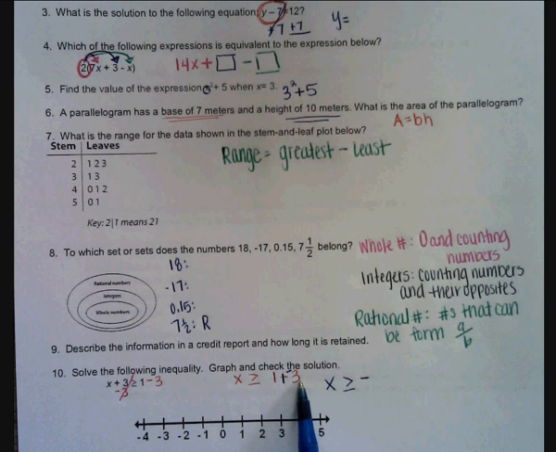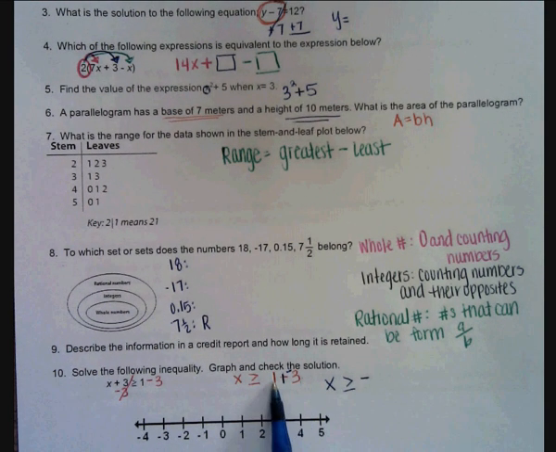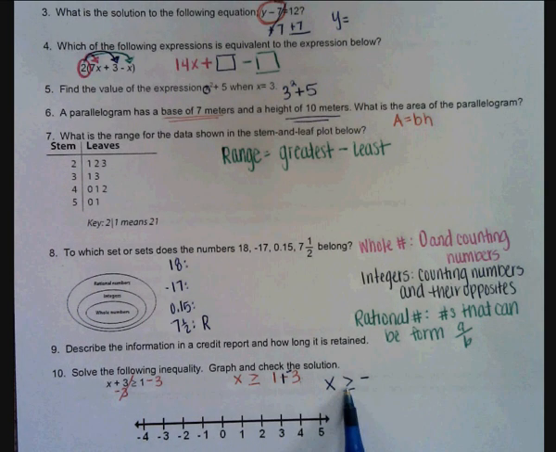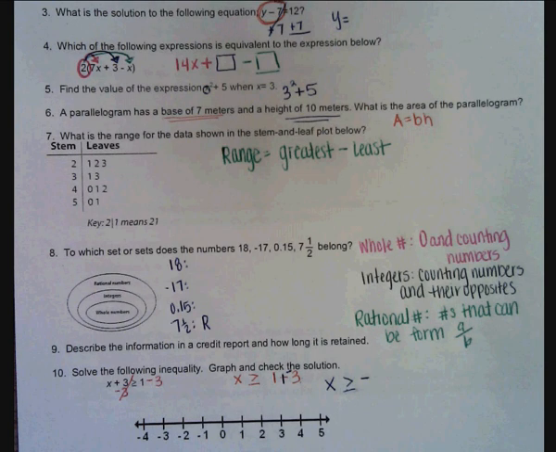I have to find a difference between 3 and 1. Okay, and then x is greater than or equal to, so it's going to be a closed circle. And if x is greater, you're going to go to the right. I always say greater because you go to the right. So it will be a closed circle and shaded to the right.